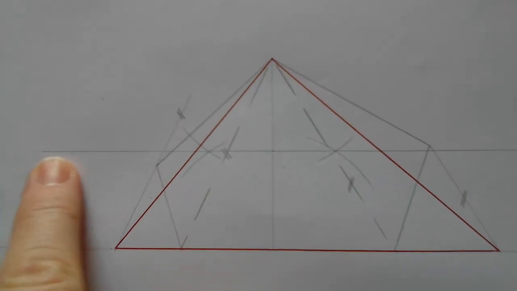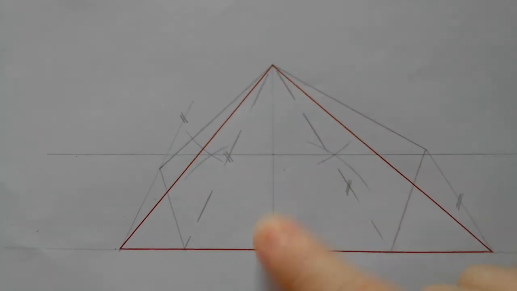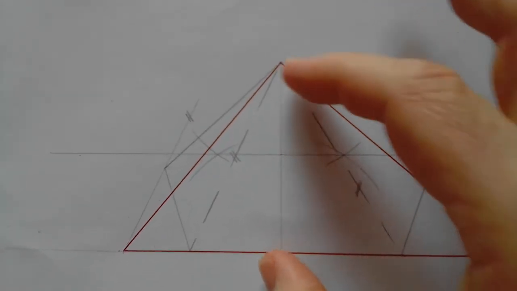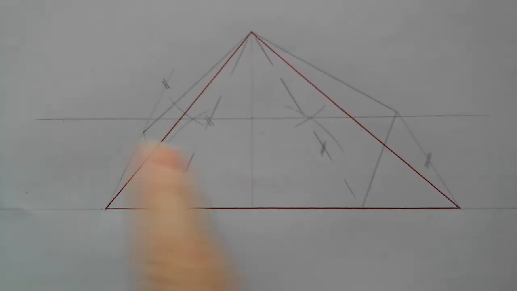So I've just drawn in that line, which is the bisector of that line. In other words, that is half the perpendicular height of the triangle. And I'm just going to square this up now.